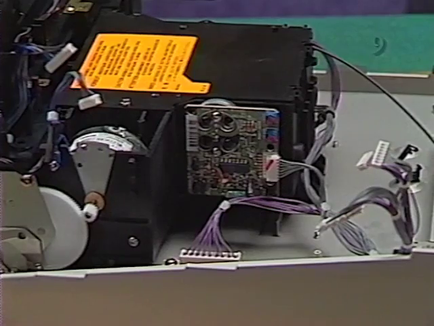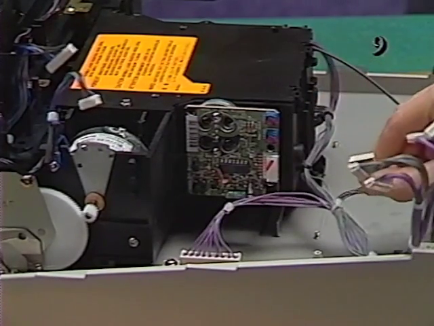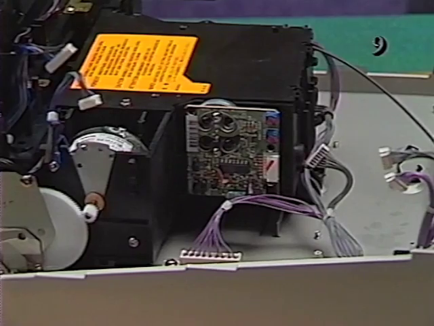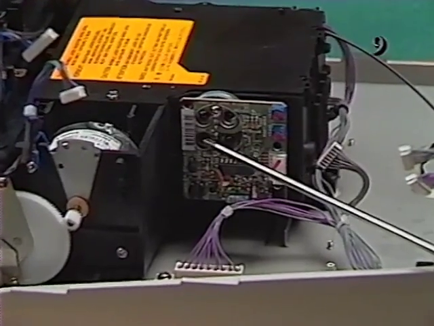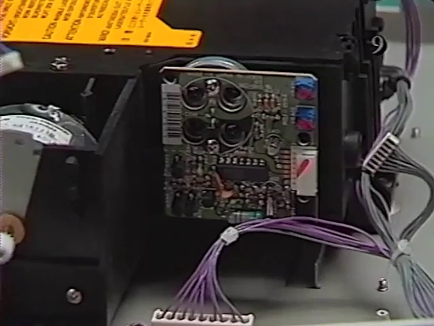Remove the laser assembly. Begin by disconnecting connector J401 from the laser assembly PCB. Next, remove the two recessed black screws that secure the laser assembly to the printer chassis.